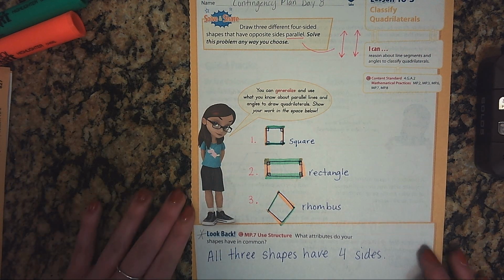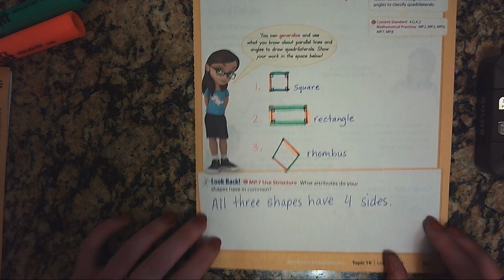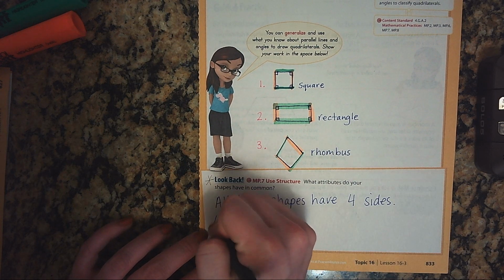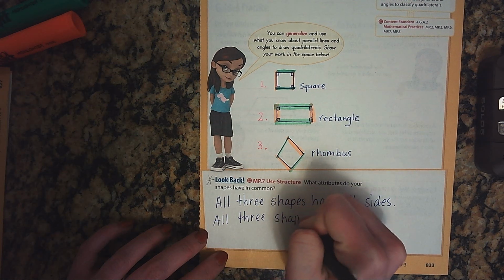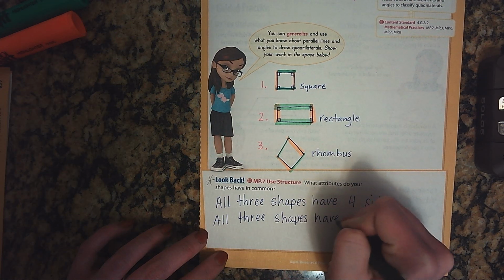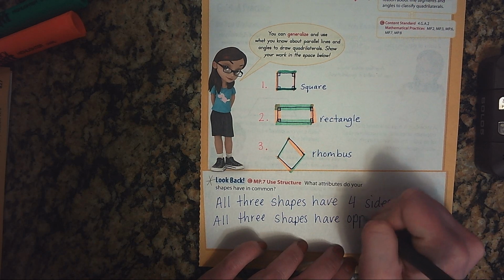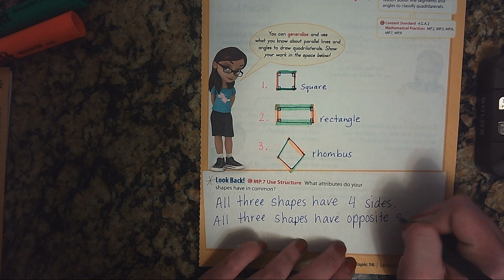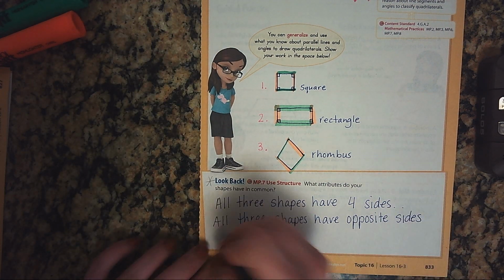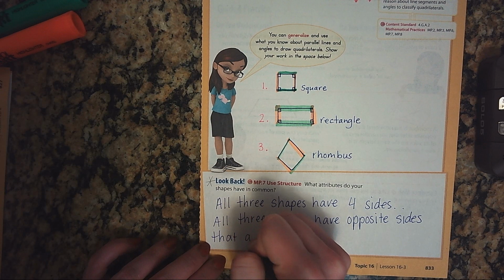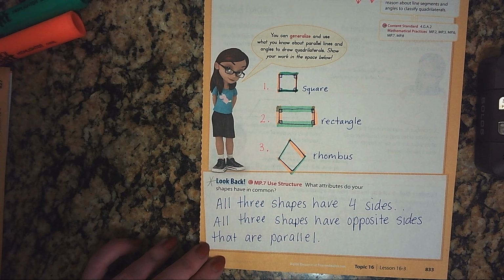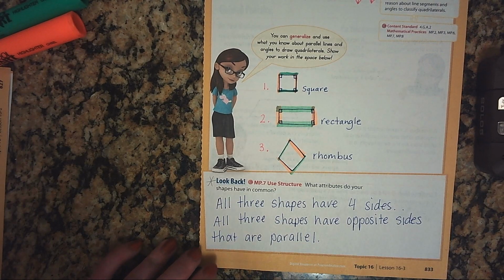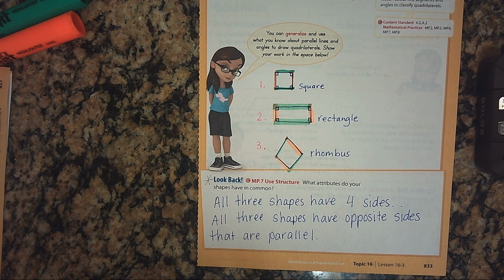All 3 shapes have opposite sides that are parallel. All right, and those are the features or attributes that our shapes have in common.